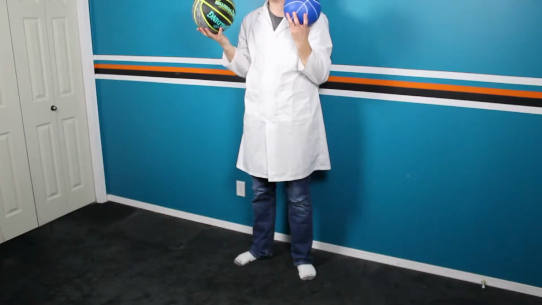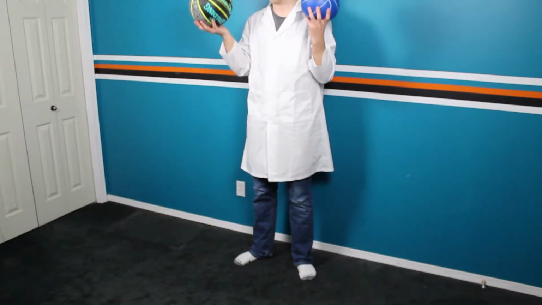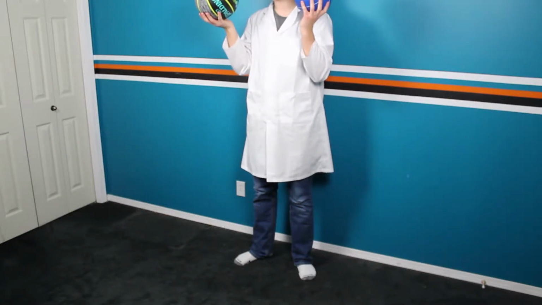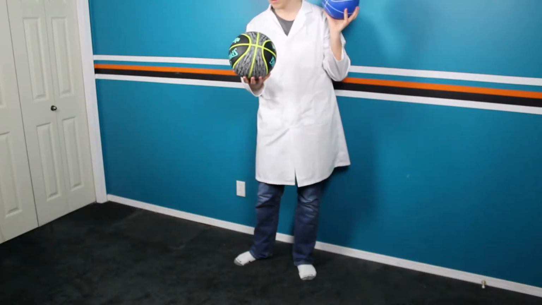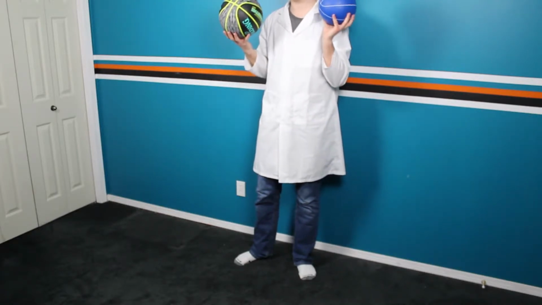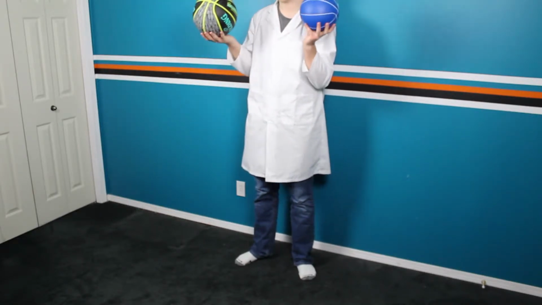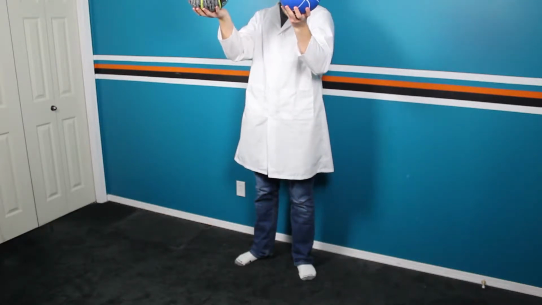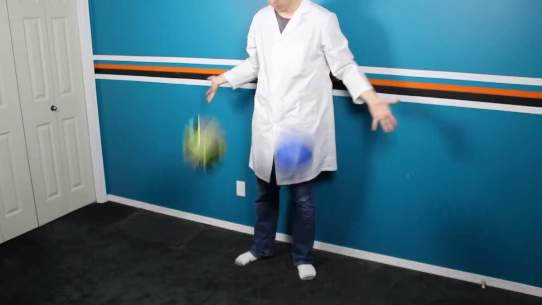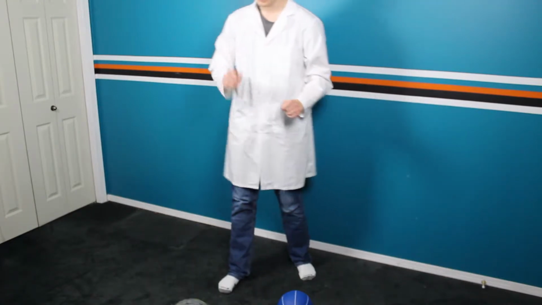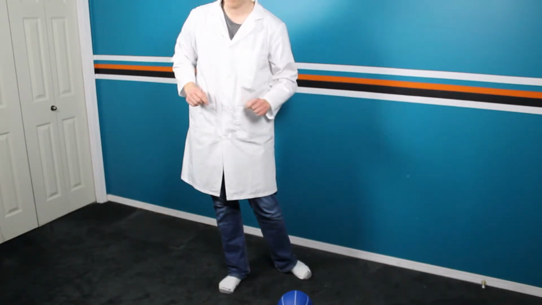What you want to do is take both balls and hold them at the exact same height and drop them at the exact same time, so there's no cheating here. We're going to see which one falls faster and which one falls slower, alright? 3, 2, 1, go!